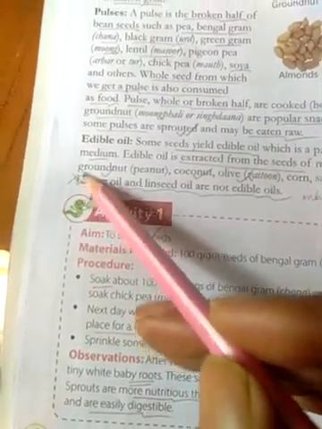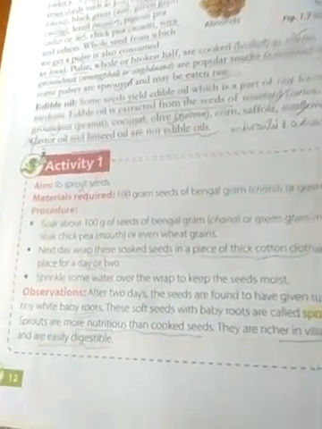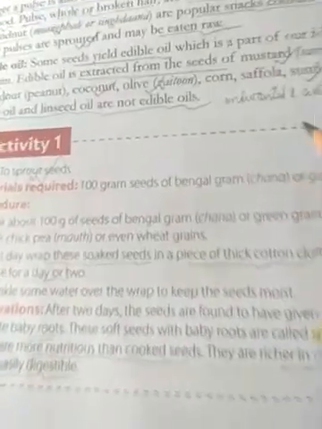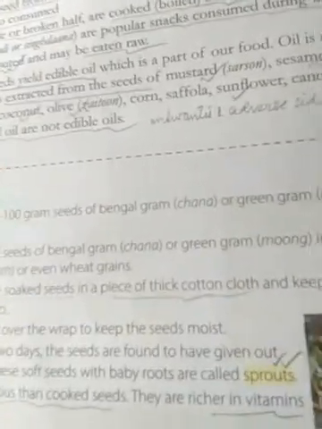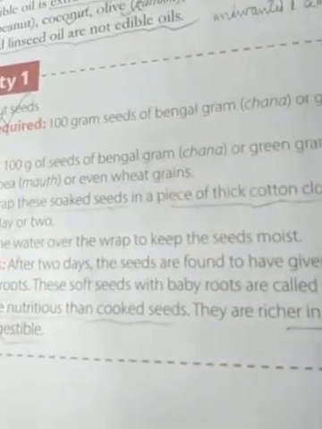Don't forget this, that castor oil and linseed oil are not treated as edible oil because they are not edible. If we eat them, they may have unwanted and adverse ill effects on our body. That's why they are not treated as edible oil.